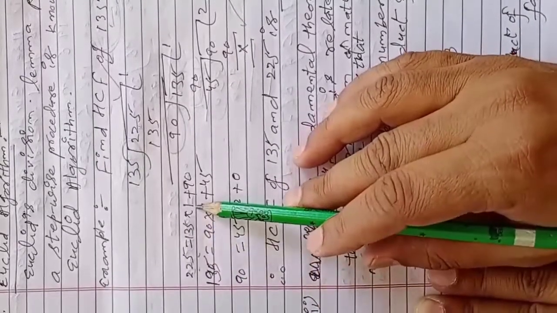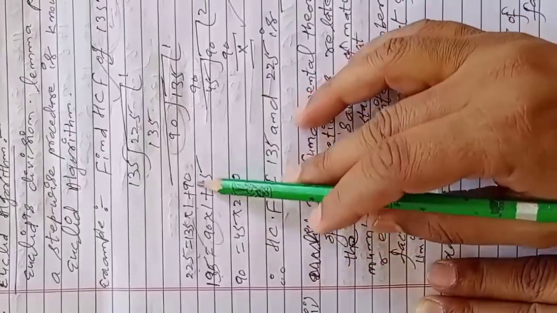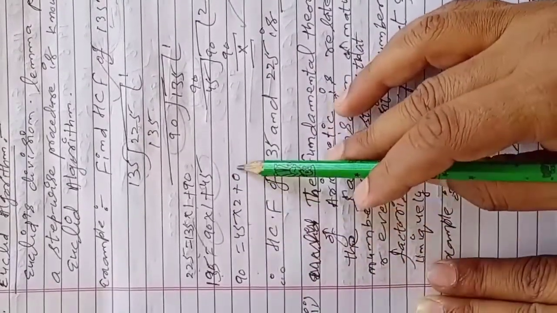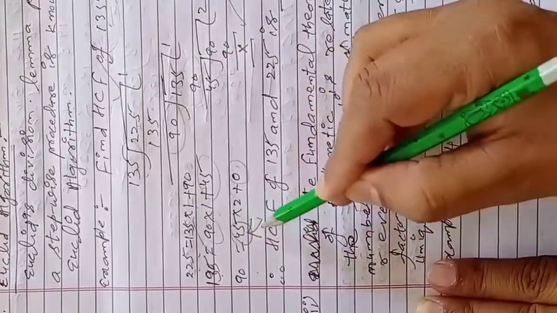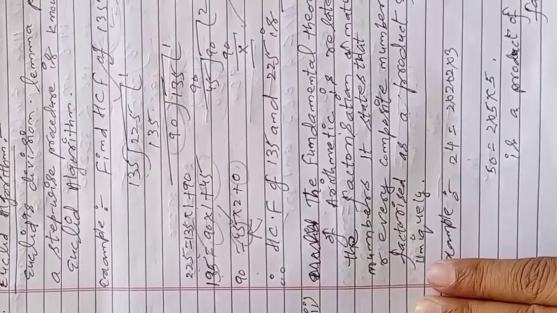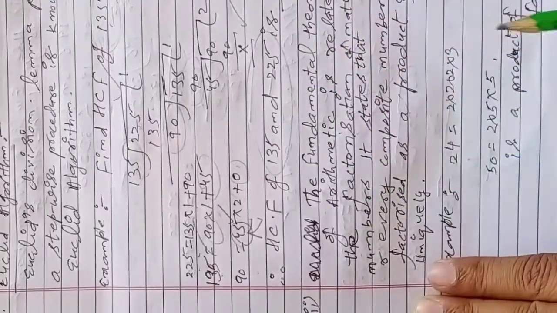So we can write like this: 225 is equal to 135 into 1 plus 90. 135 is equal to 90 into 1 plus 45. 90 is equal to 45 into 2 plus 0. So 0 is coming here. So this one is the HCF. In whichever step 0 is the remainder, the divisor at that step will be the HCF of those numbers.